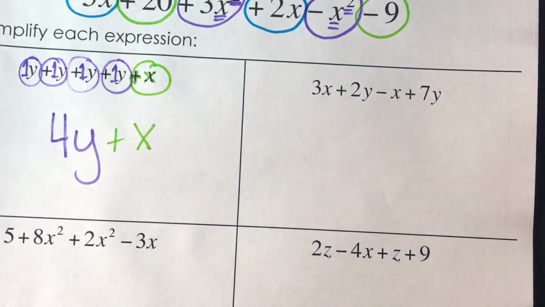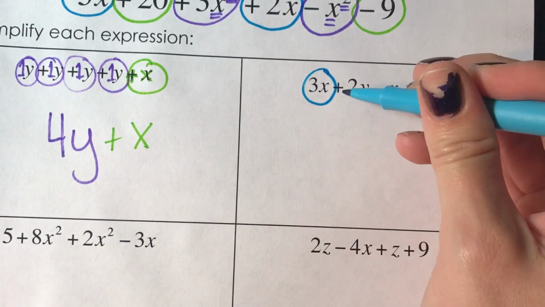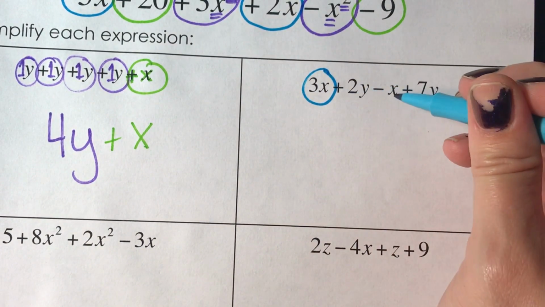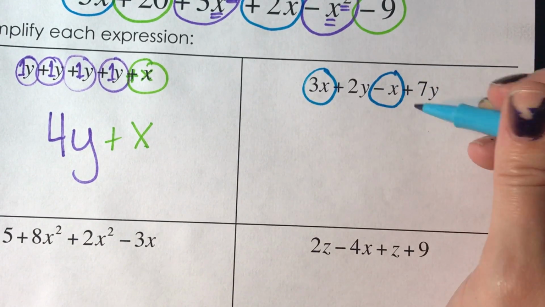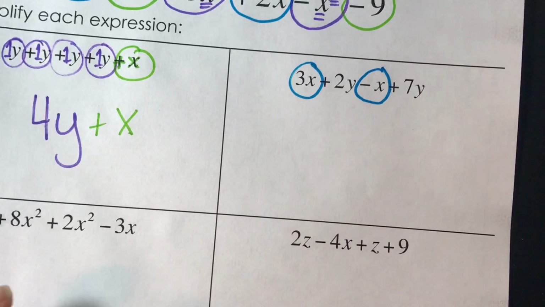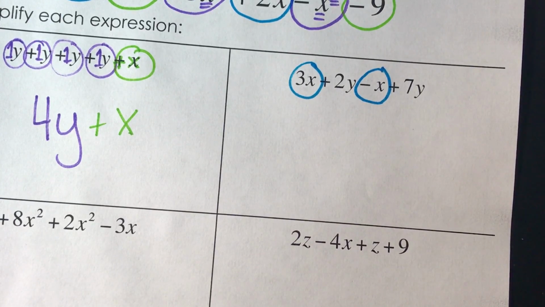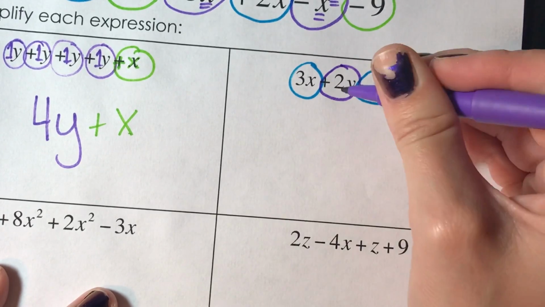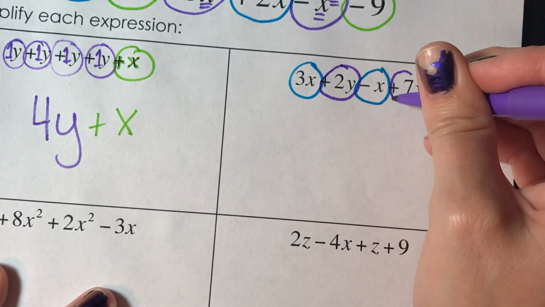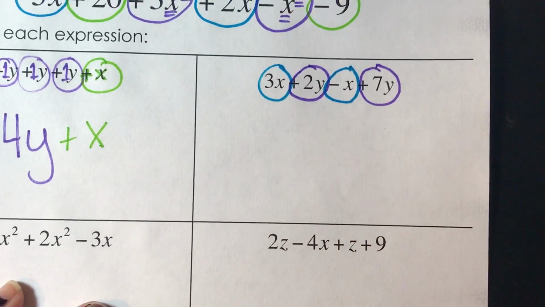I have 3x plus, no, that has a y, minus, oh, that has an x. I'm going to put this together. Make sure I get that operation in front of it. And that has a y. No, I'm done with blue. I'm going to get a new color. 2y plus 2y, excuse me. Any other y? Yep, this one just has a y. Now I'm going to combine them together.